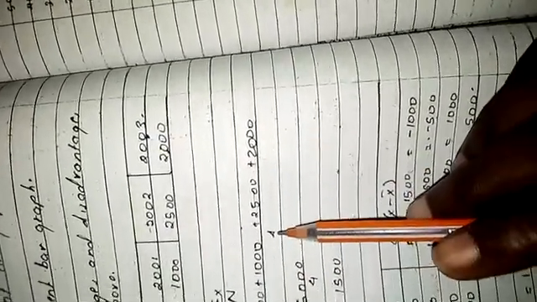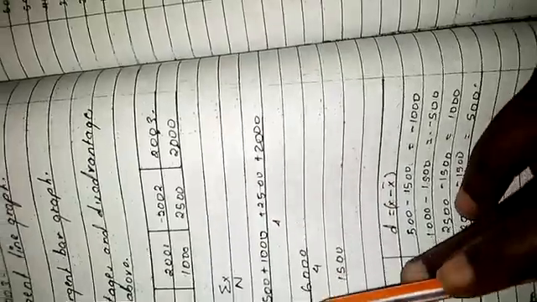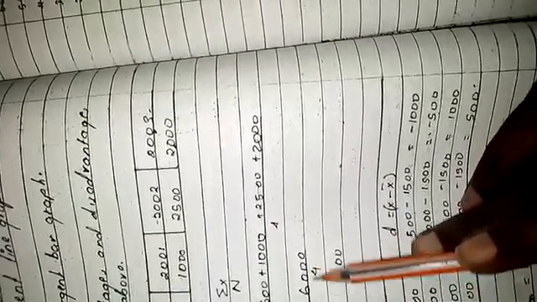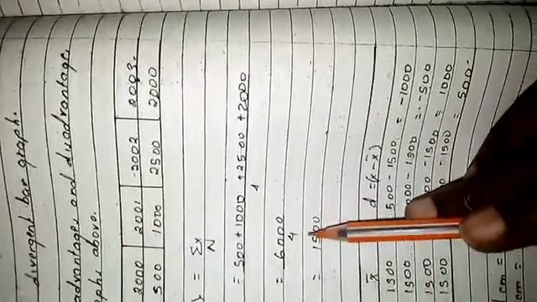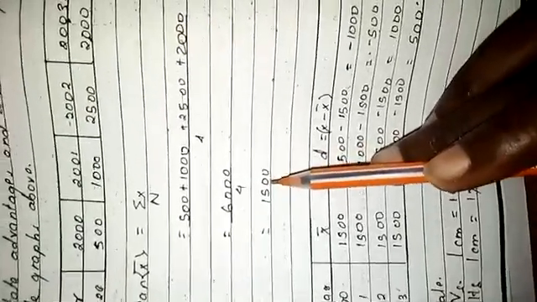And since there are 4 values, 1, 2, 3, 4, we divide by 4. There we get 6000 divided by 4. This is our mean. So the first step was to find the mean.